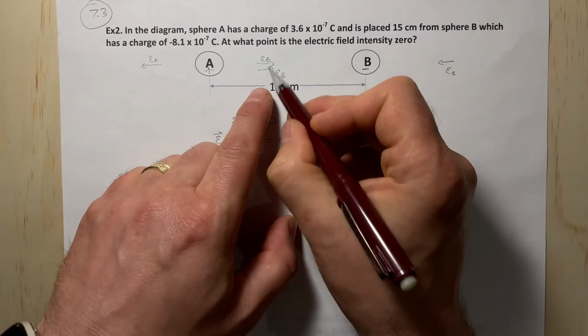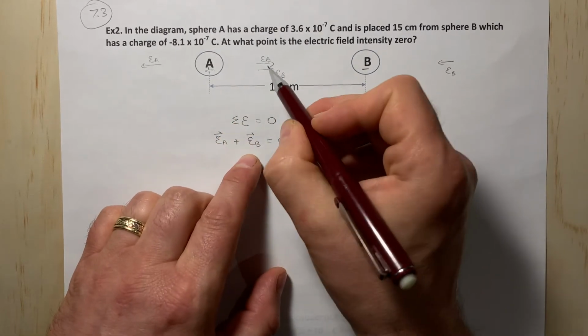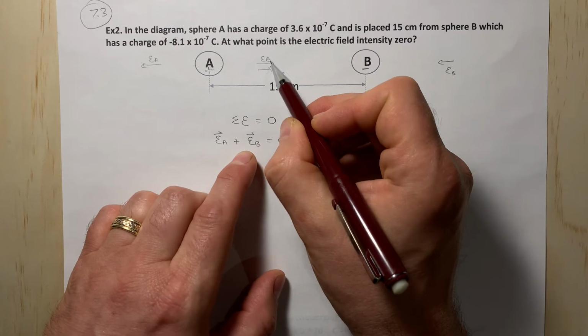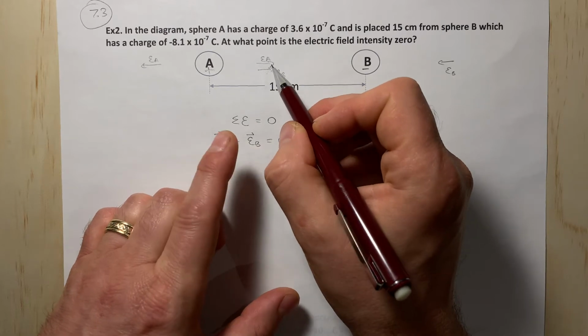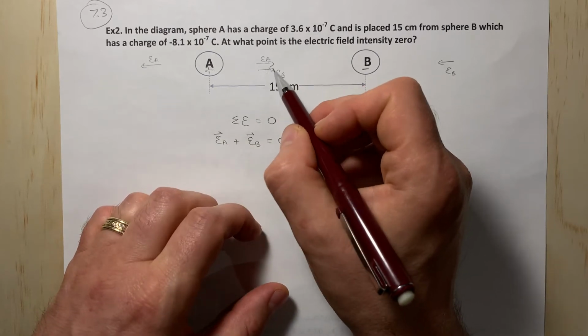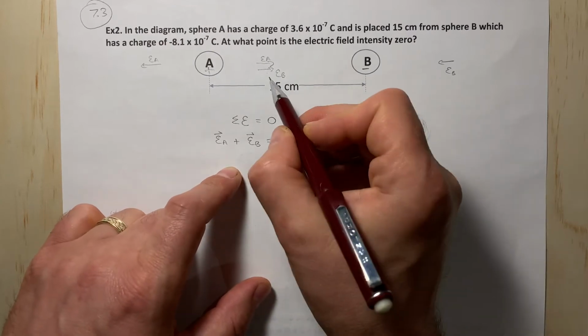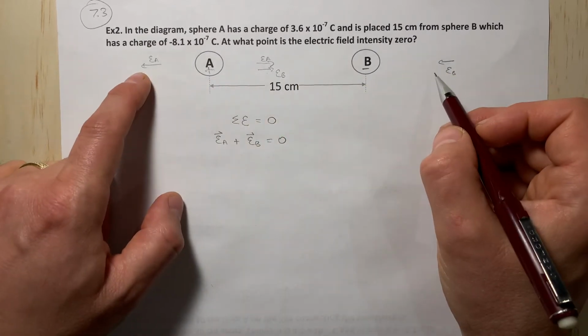Okay, so these two E fields are not going to add to 0. They're both in the same direction. Even if one of them is 0, the other one's not. And in this case, actually, neither is 0. They're never going to add to 0. So we need to start looking outside.